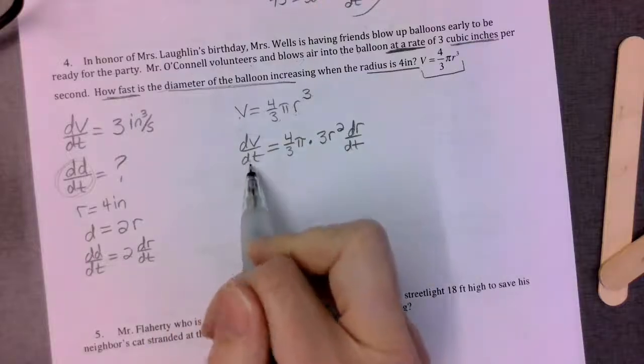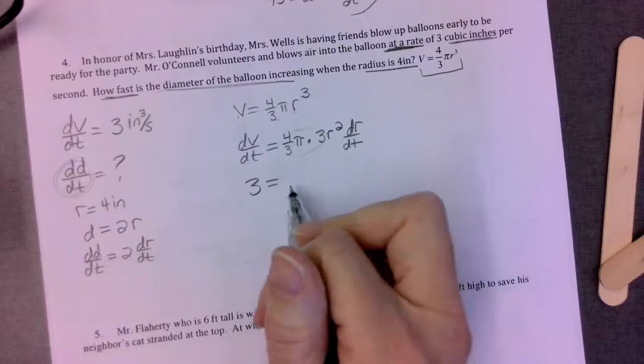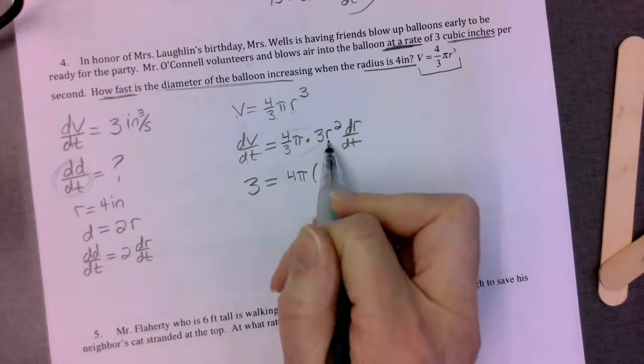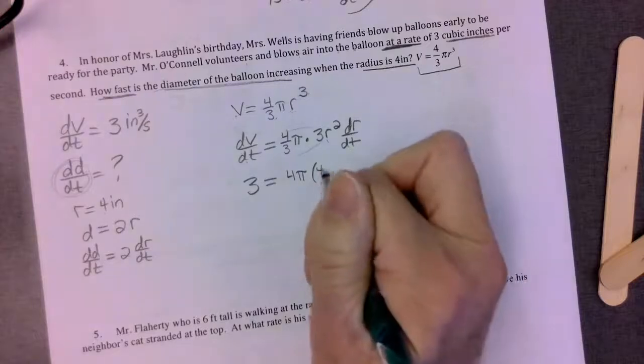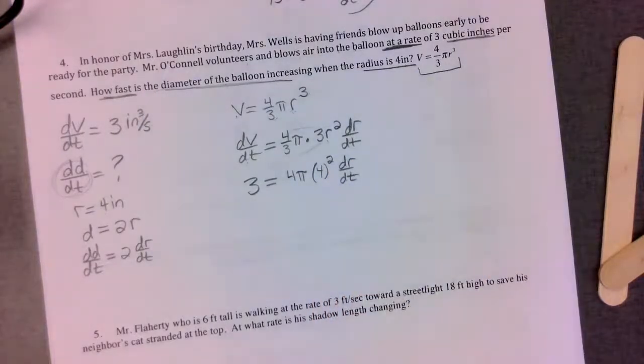Well, what do we know? We know dv/dt is 3. Over here, I'm going to clean it up a little before plugging in as well. So that's a 4 pi. And then the radius that we care about is 4 inches. And then dr/dt is what we said we needed to find.